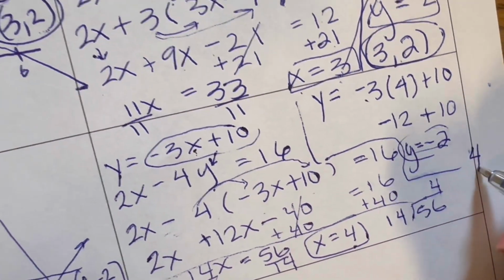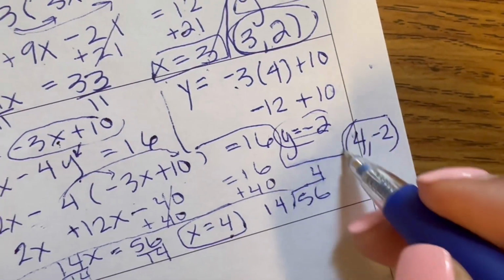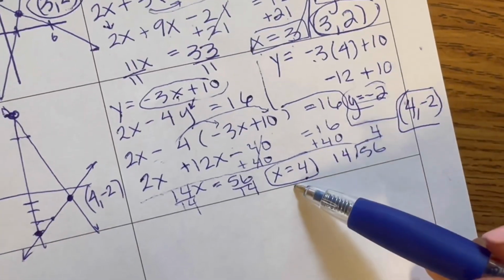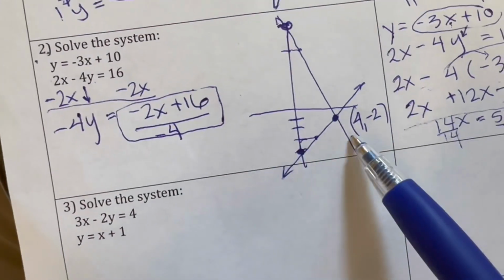X comma y. Circle your answer. 4, negative 2. 4, negative 2 graphically. They match.